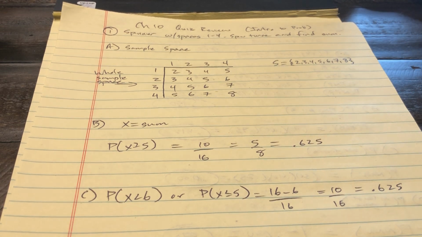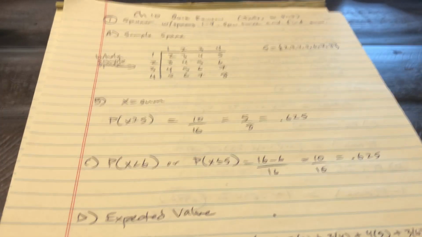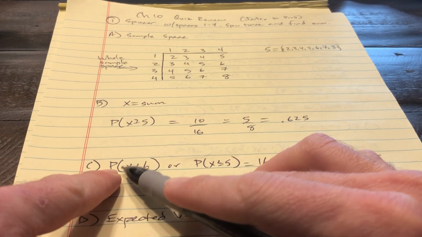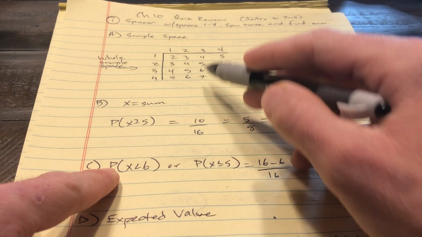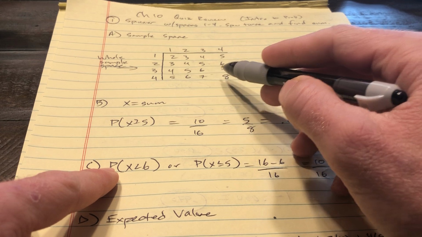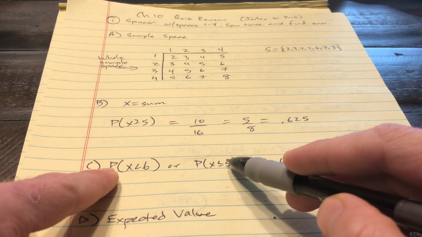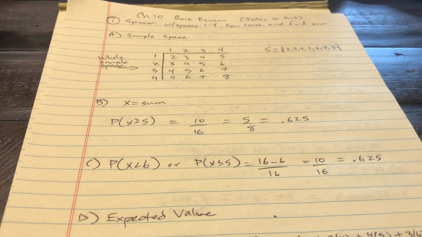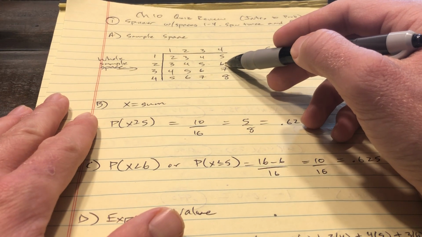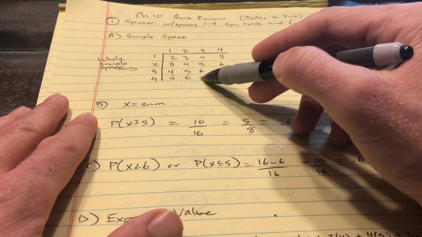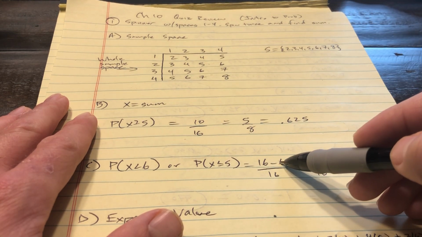A probability is a number between 0 and 1. All right, C says, find the probability of getting a sum that is less than 6. So the probability of getting a sum that is less than 6 means 6 isn't allowed, 7's not allowed, 8's not allowed. So it's really the probability of getting a sum of 5 or less. There are 16 sums total, and 3 plus 2 plus 1, 6 of them are not allowed.